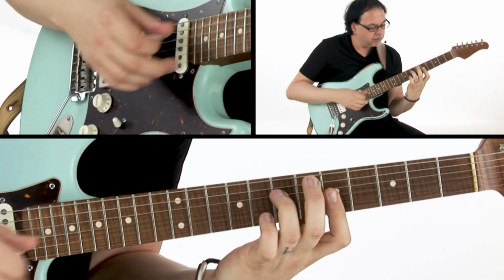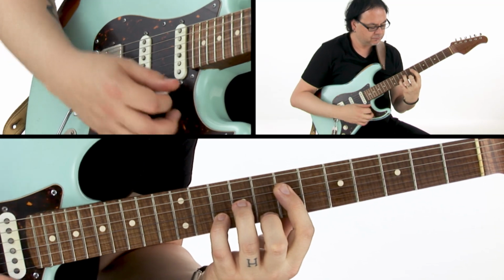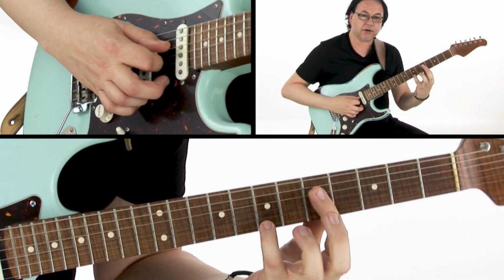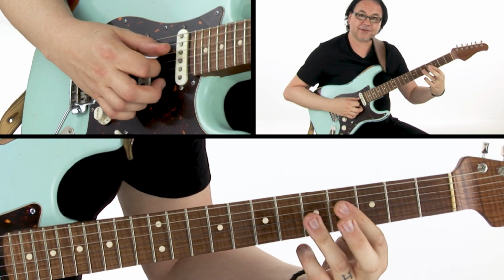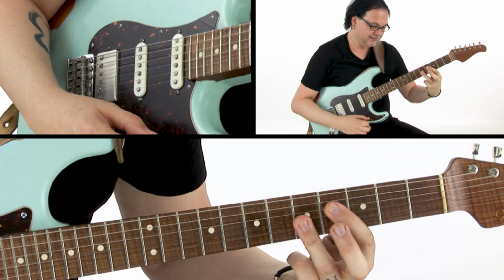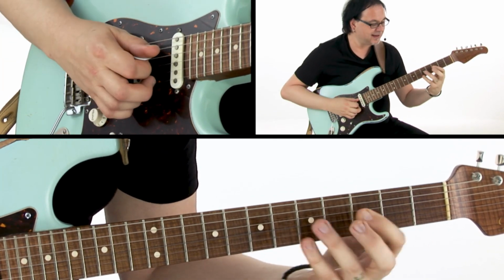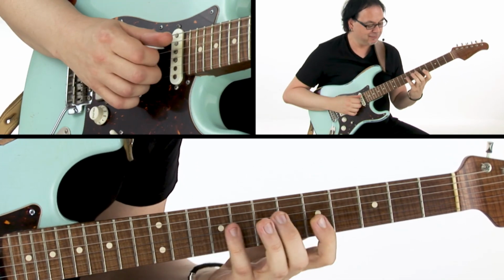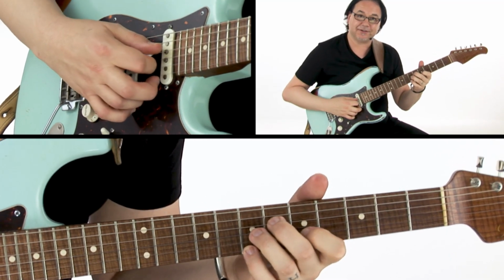Okay, so now let's go through those chords one more time. A minor, E7, C major 7, F sharp minor 7 flat 5, F major 7, E7, or A minor add 9, and then E7 is our turnaround.